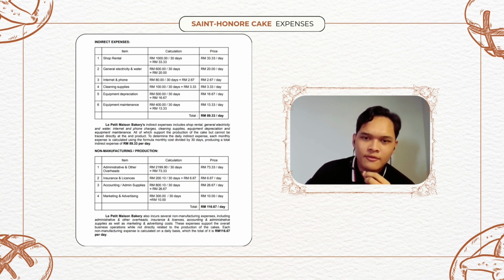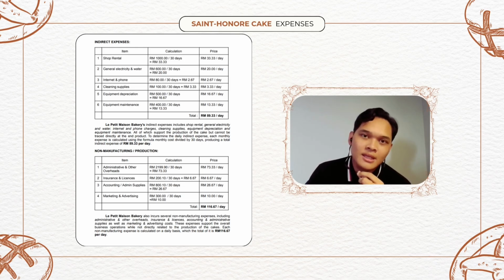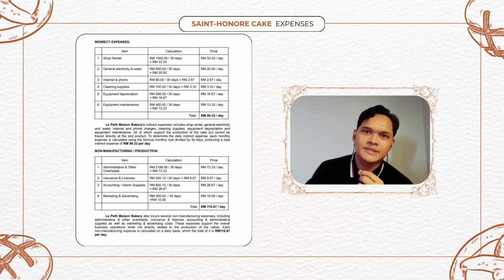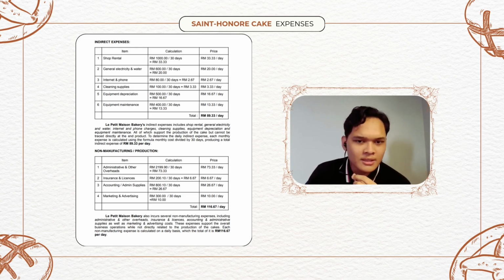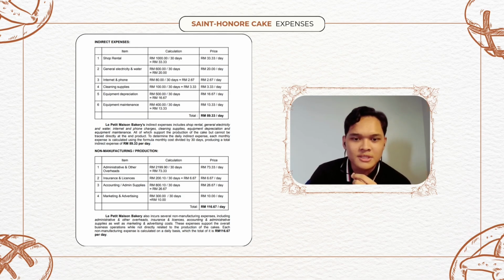Moving on, we have non-manufacturing and production expenses. These are the costs required to run Le Petit Maison as a business entity rather than just a kitchen. Our daily breakdown for this category includes administrative overheads, which cost us 73 ringgit and 33 cents per day. Accounting and admin supplies cost us 26 ringgit and 67 cents per day. Marketing and advertising, 10 ringgit per day. And insurance and license cost us 6 ringgit and 67 cents per day.